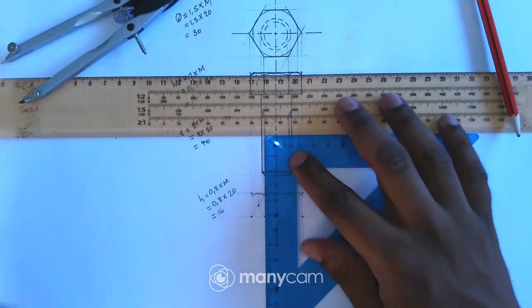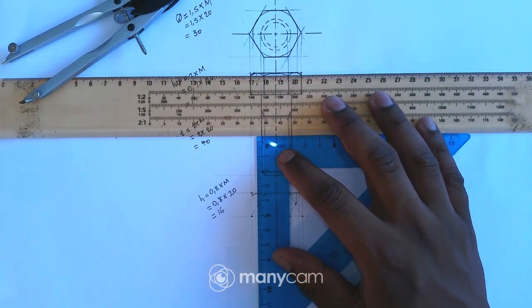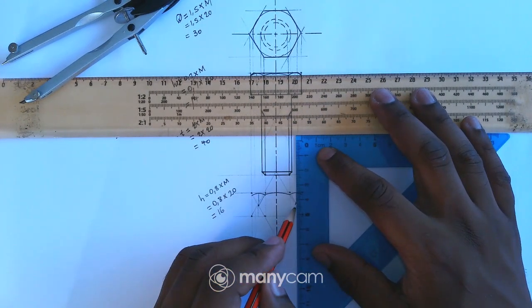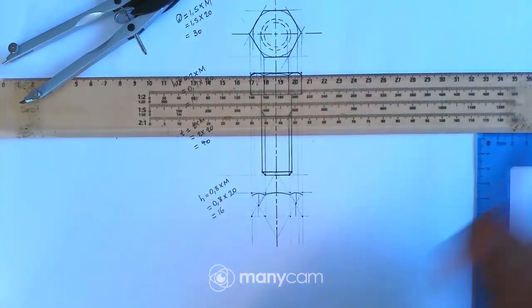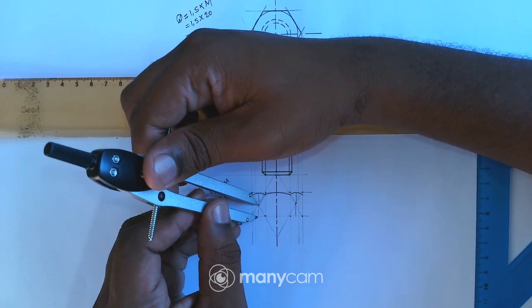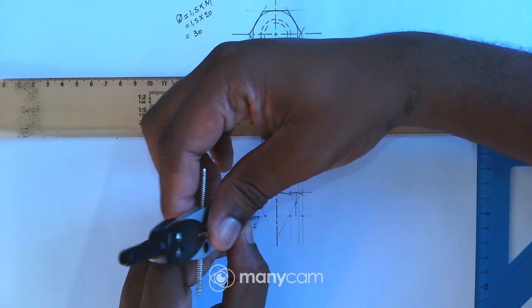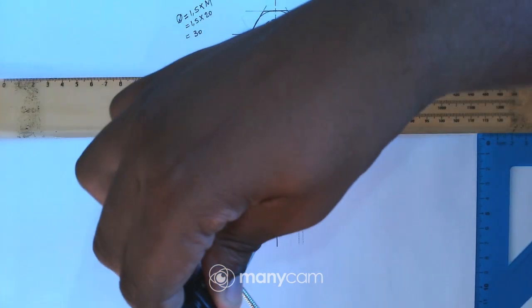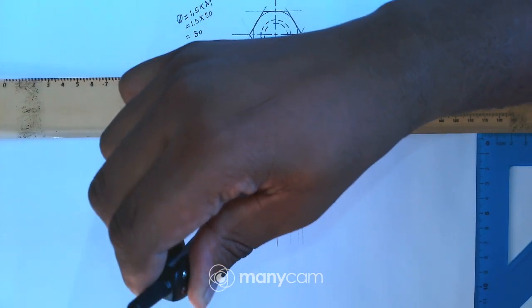I'll just do like this, draw a line down there, a line down there. Then I take my compass, put it there to there, and then just draw an arc.